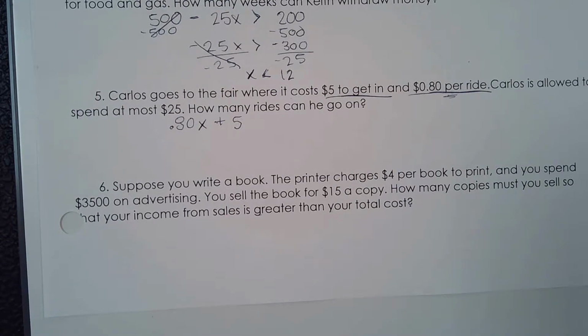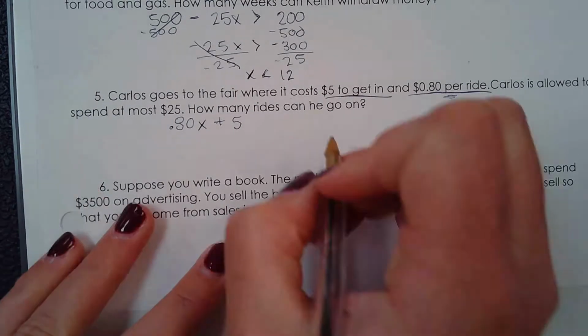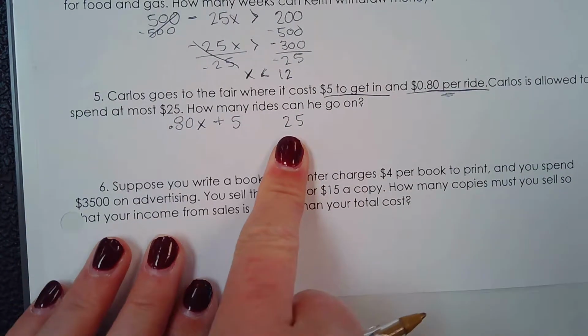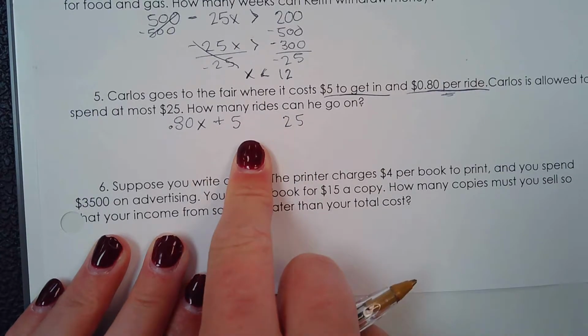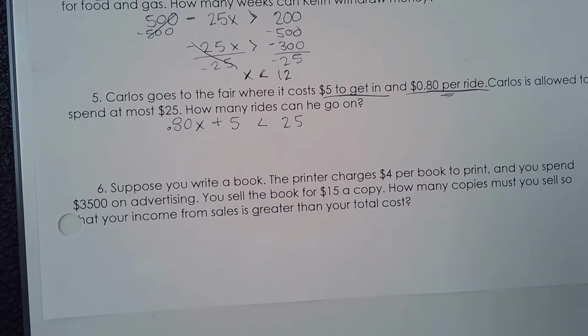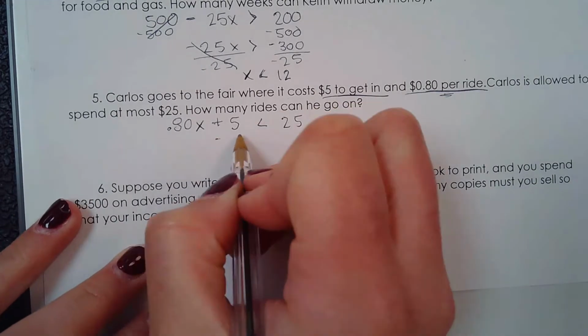How much money do we have? 25. So can we spend more than we have? No. So do we need a less than or a greater than? All right, so to start, Evan, what do we do? Minus 5.